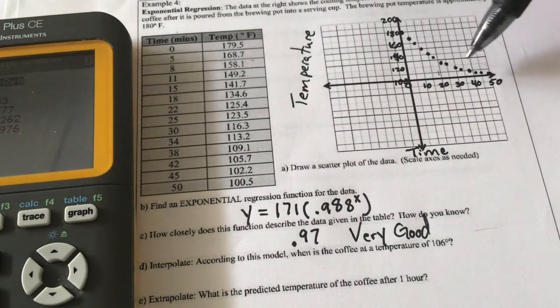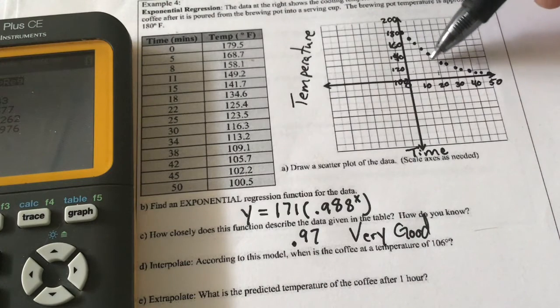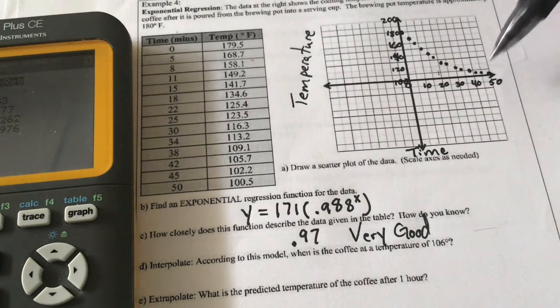But we see the opposite version of that. We see a very rapid decline and then kind of a leveling off there. So it is possible for exponential graphs or exponential relationships to go the opposite of how we're used to seeing it.